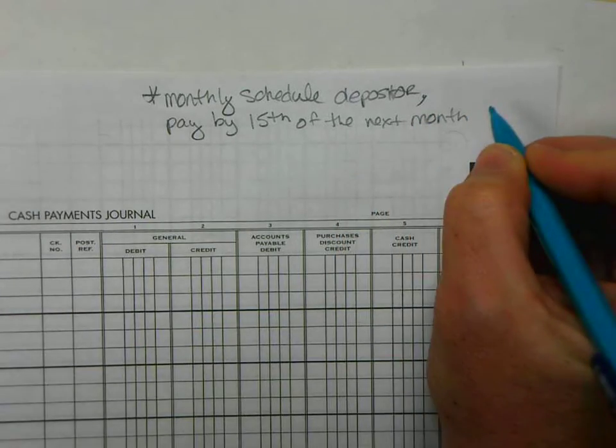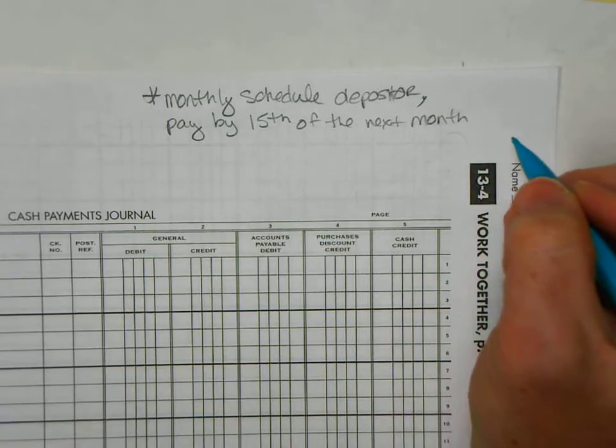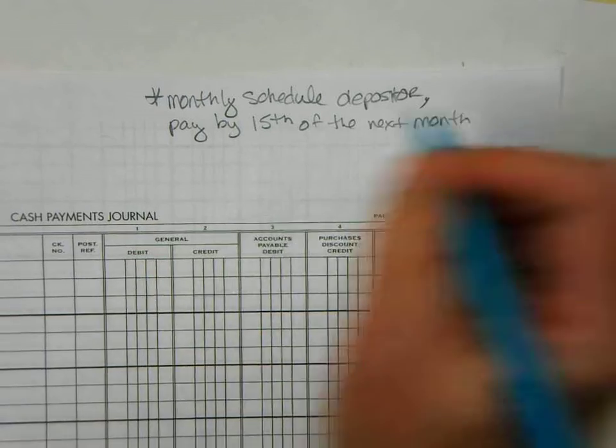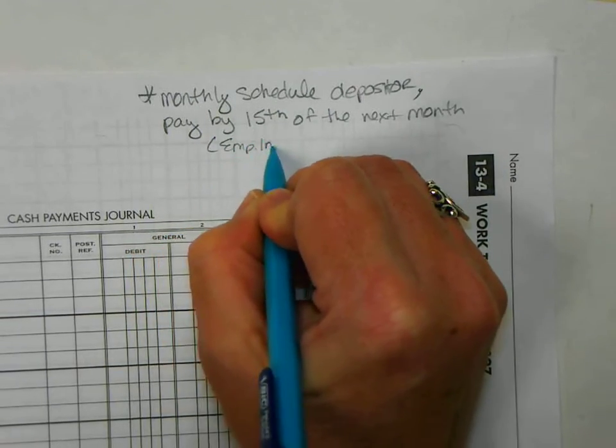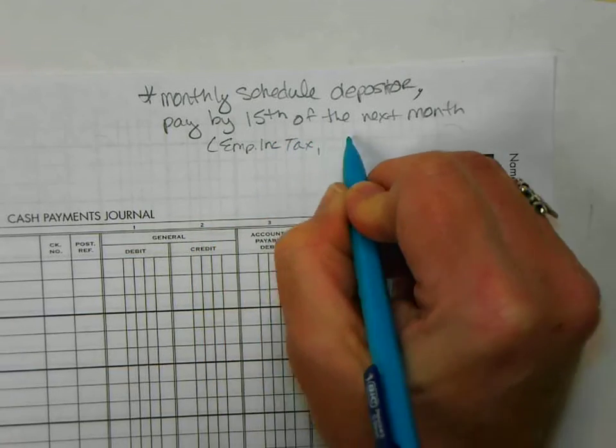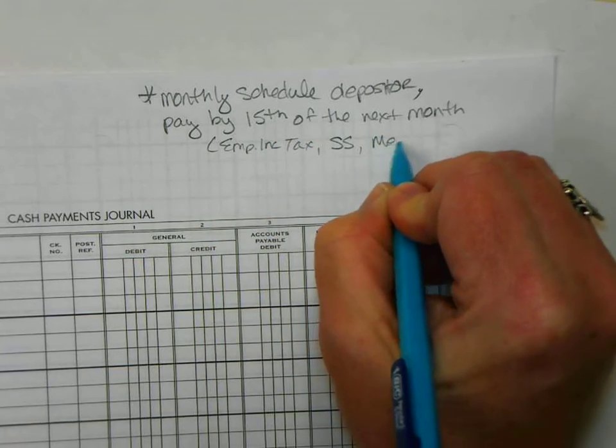So like this example, March 31st is the pay date, so we have to pay this by the 15th of April. Okay? And this is for employee income tax, Social Security, and Medicare.